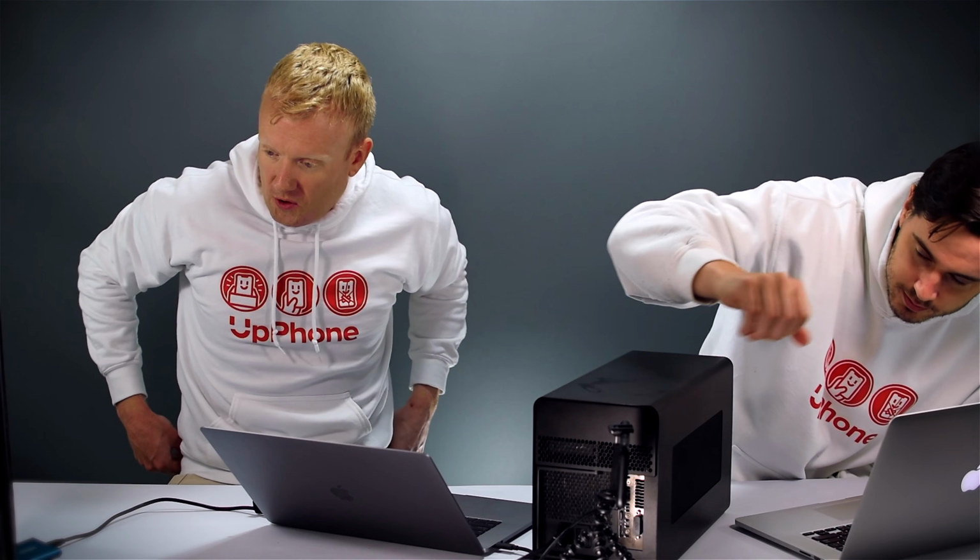Okay, so we plugged in our external display. Nothing's showing up. This is actually good because I wanted to be able to show you guys how to diagnose and fix these black screen issues, because this is the problem that people run into. So first thing I'm going to do is just turn off the computer, press and hold the power button. You'll hear the fans go off in the eGPU when it's off.